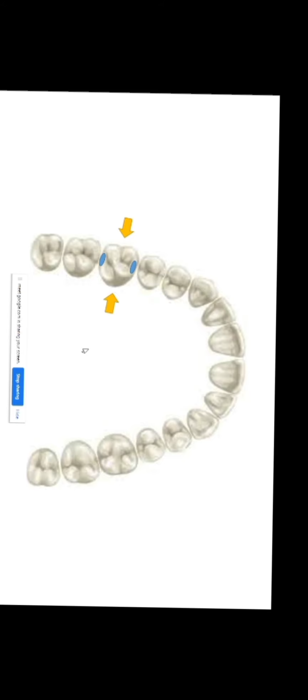Okay, posterior. What is another term? What is the collective term? Facial. Okay. Buccal, because it faces the cheeks. Collectively, we call it facial because it faces the face or facewards. That surface is occlusal. Occlusal. Okay.